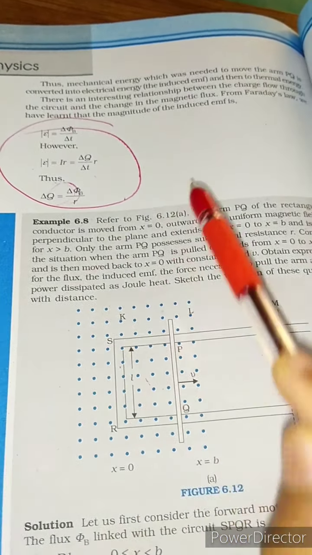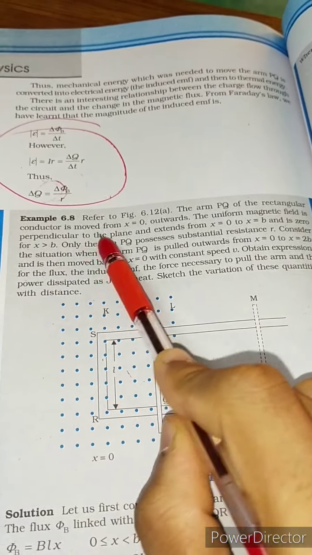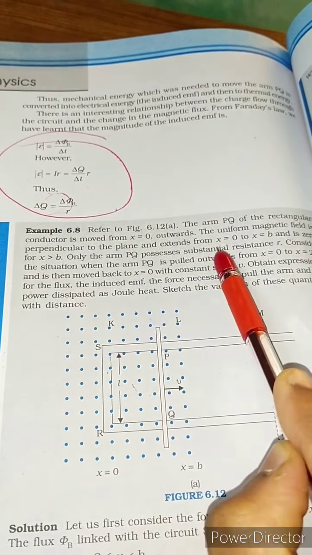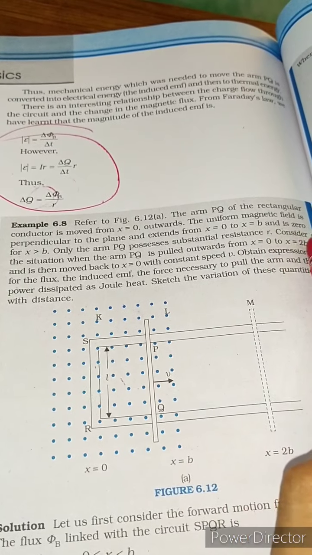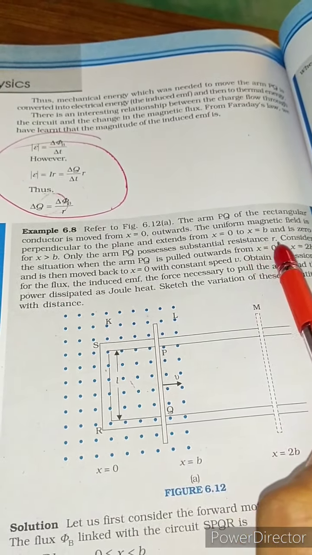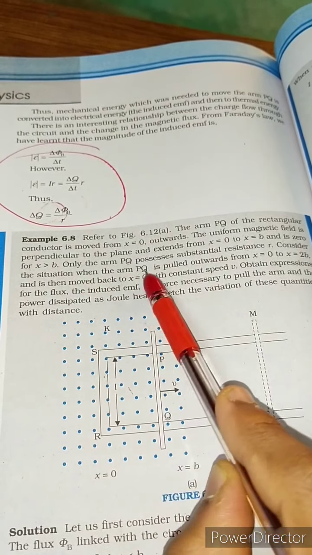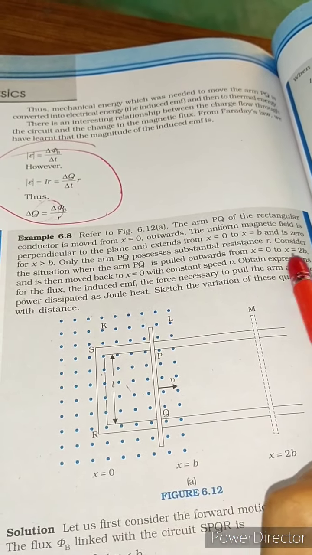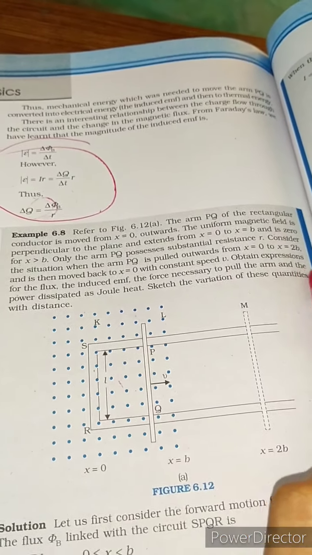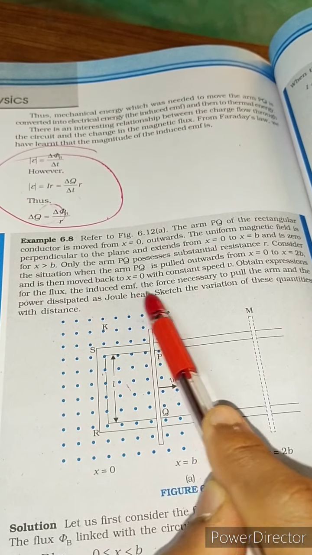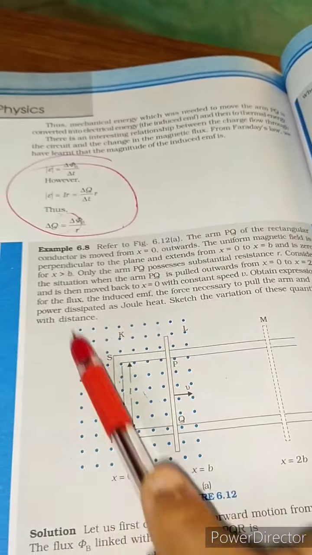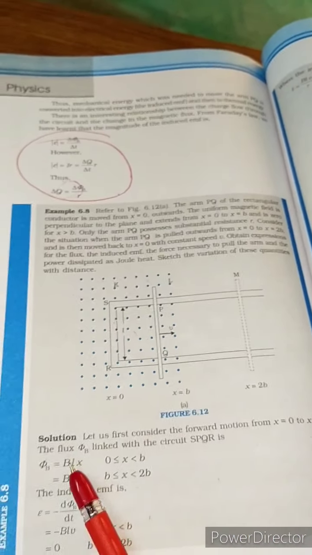Now if you refer to this figure, the arm PQ of the rectangular conductor is moved from x equals 0 outwards. The uniform magnetic field is perpendicular to the plane and extends from x equals 0 to x equals b, and is 0 for x greater than b. Only the arm PQ possesses substantial resistance R. Consider the situation when the arm PQ is pulled outwards from x equals 0 to x equals b and then is moved back to x equals 0 with constant speed v. Obtain the expression for the flux, the induced EMF, the force necessary to pull the arm, and the power dissipated as Joule heat. Sketch the variation of the quantities. So this is the diagram for the solution.